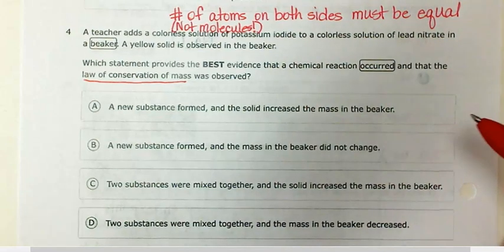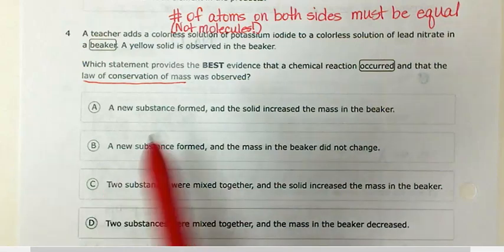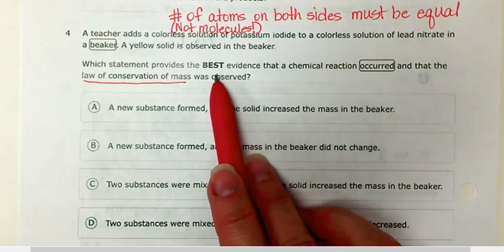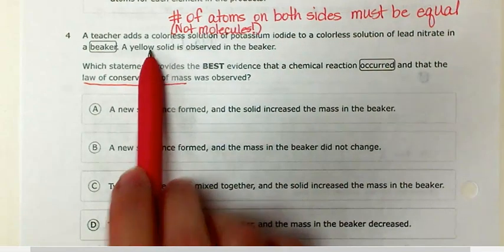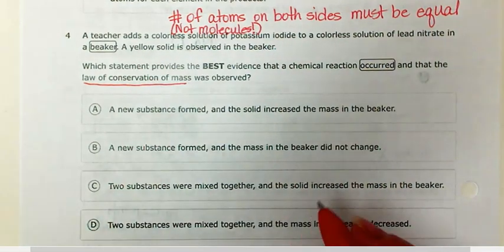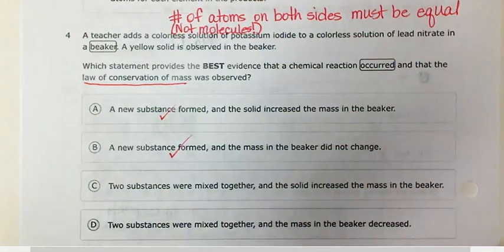But we can have individual atoms rearranging to make new chemical substances. It's just I can't have things magically disappear. The color change that happened spontaneously, colorless plus colorless giving us something yellow, indicates that a new substance formed. So definitely a new substance formed.